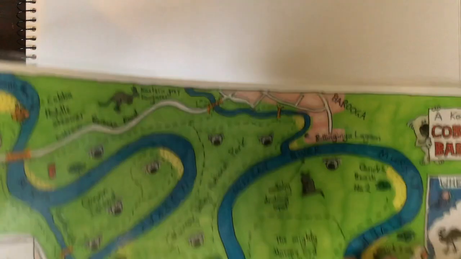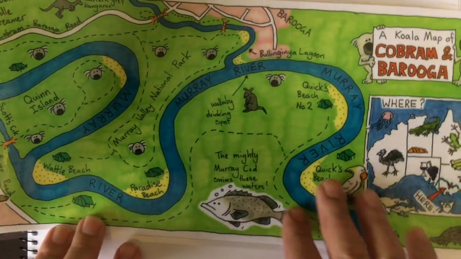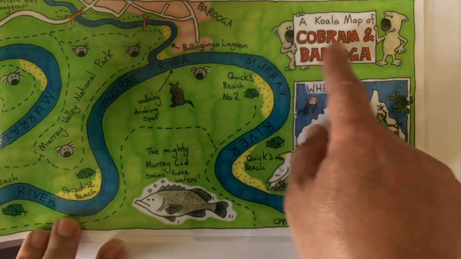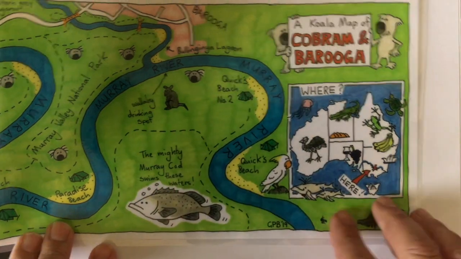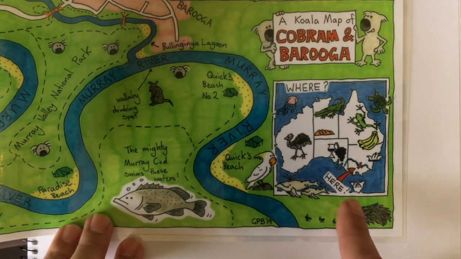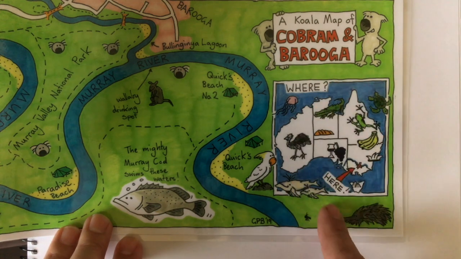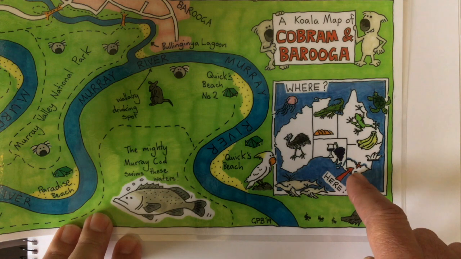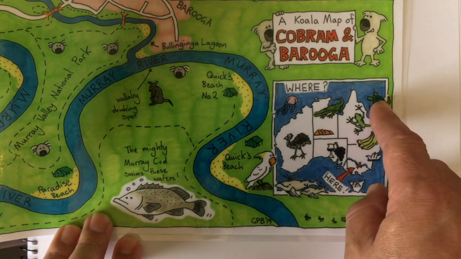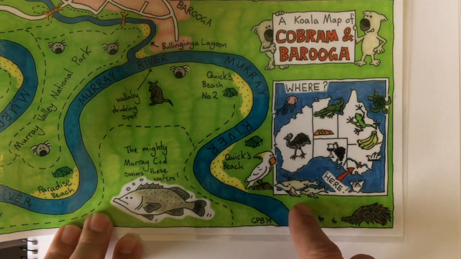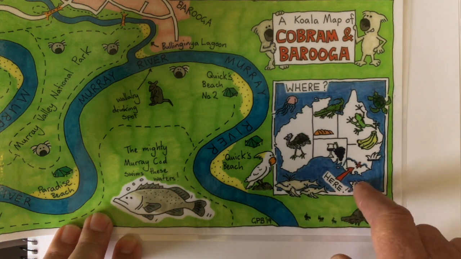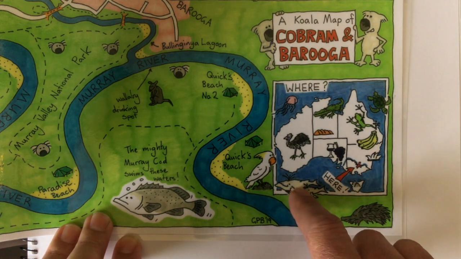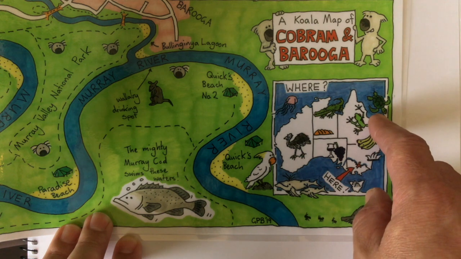Now, to show you something which didn't work. This is something else I drew for a competition late last year, actually. And I was basing it on Cobram and Barooga and looking at a koala map of the area. There were a few things I was happy about that did work. Like I wanted to show where Cobram is in comparison to the rest of Australia, so I've put a little cross there, and I've got a few recognisable things or icons or animals that you'll find around Australia. So, got some humpback whales here and bananas and a turtle.